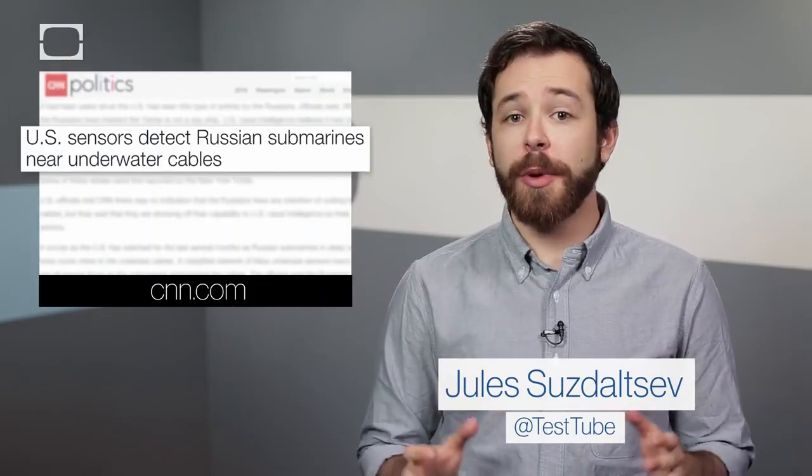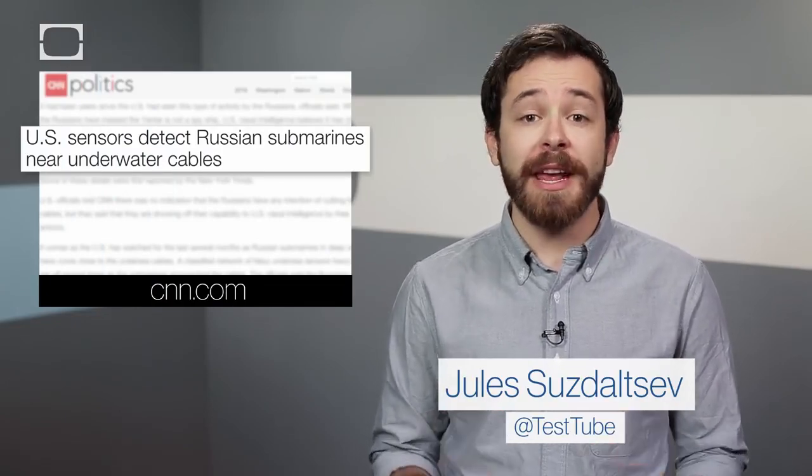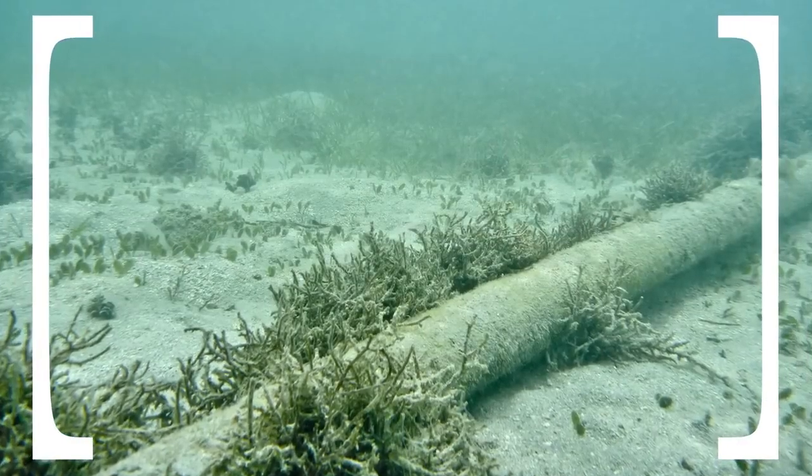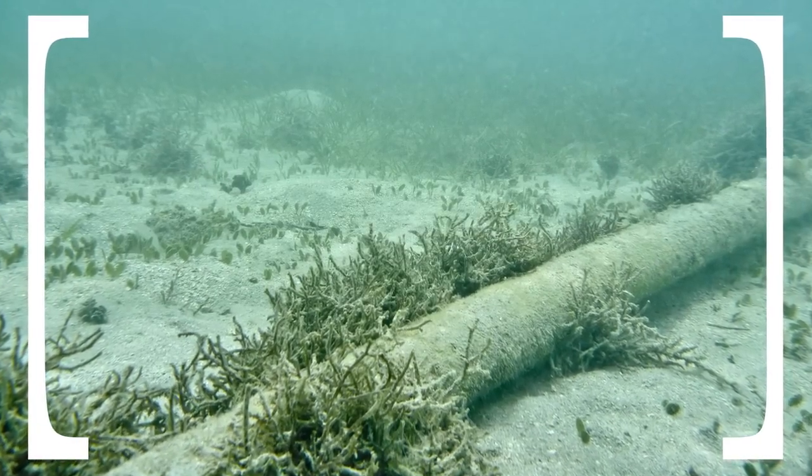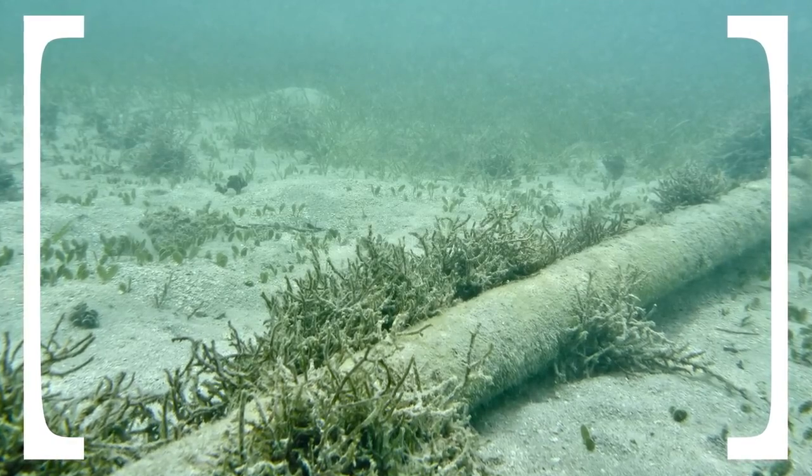In October 2015, Russian ships and submarines operated near undersea data cables, sparking fears that Russia may intentionally cut or wiretap the world's communication lines. Data cables are protected by international law, but what happens out on the high seas is a legally complicated jurisdiction. So we wanted to know, what are international waters and who exactly is in charge?